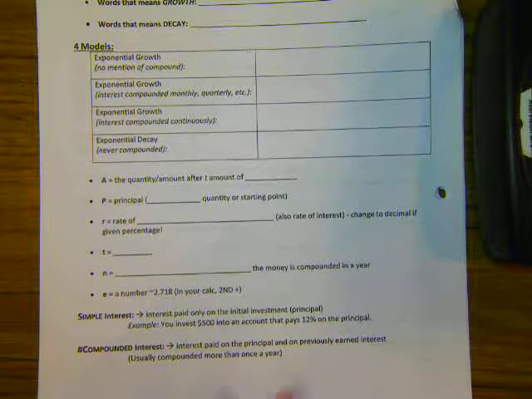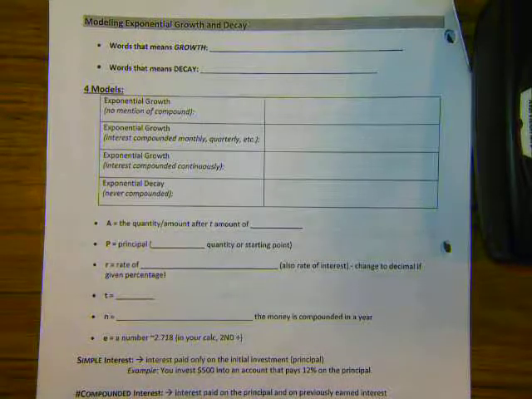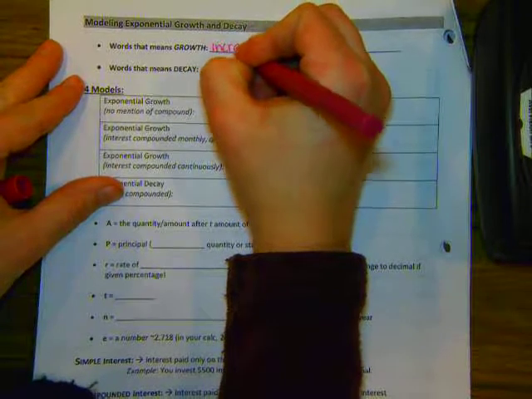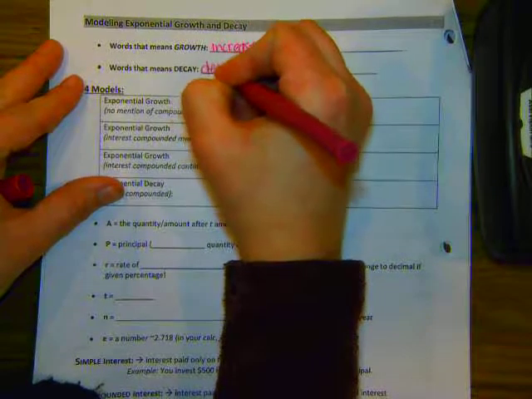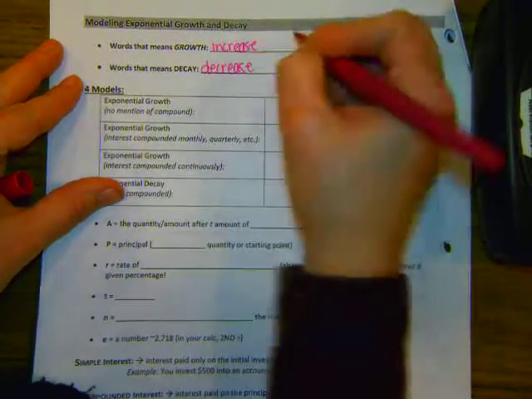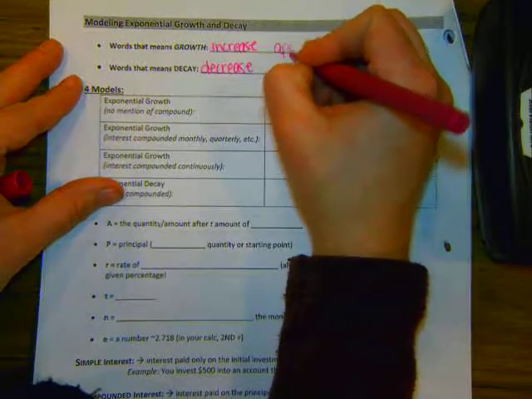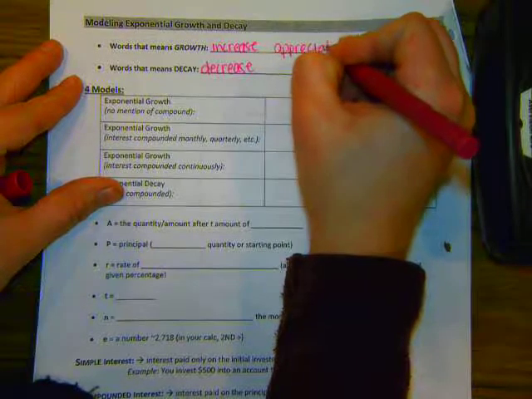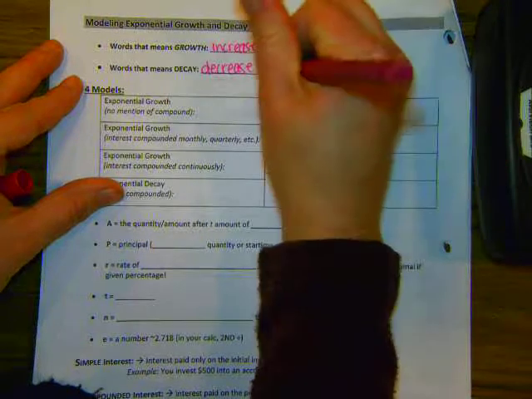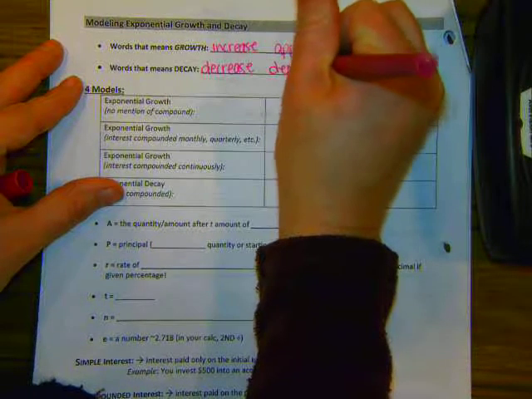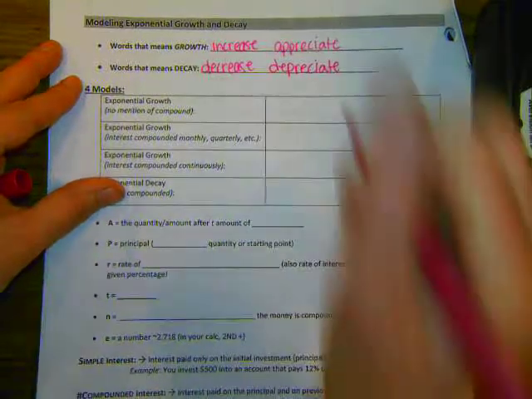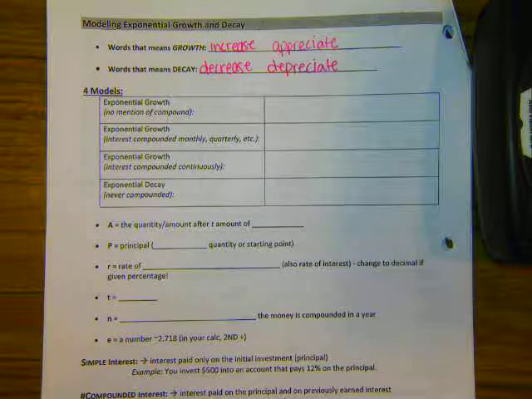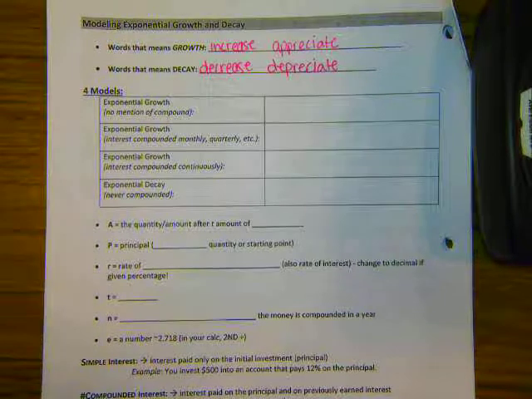So obviously we know words that can mean growth or words that can mean decay: increase, right, decrease. Even in terms of money, the word appreciate means increasing, and for decay, depreciate is a popular one. If something depreciates in value. So basically, look for these context clues about which one.